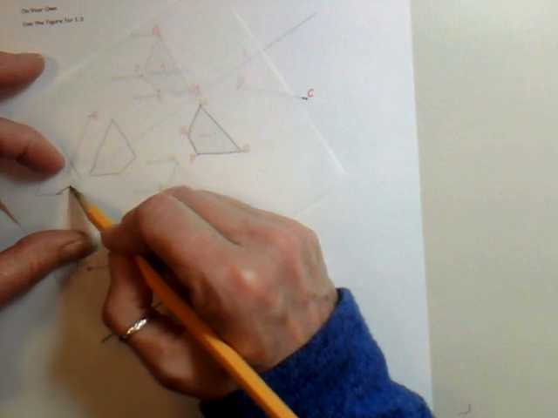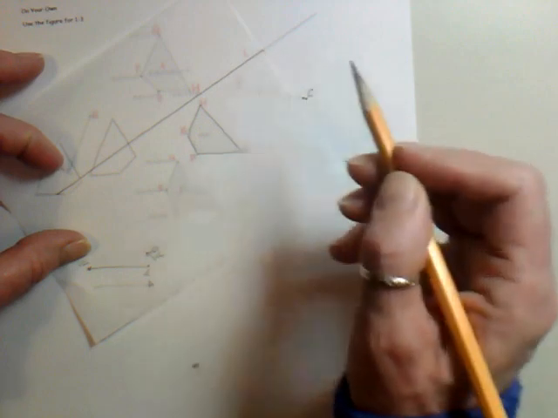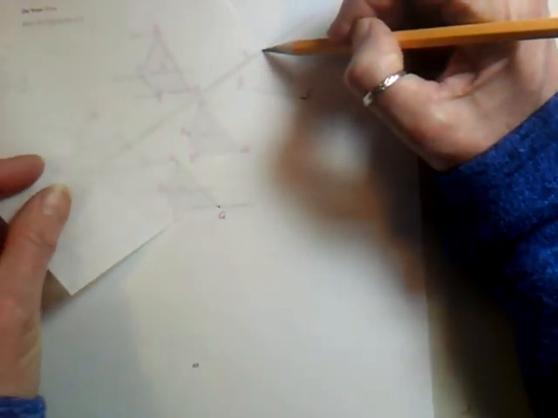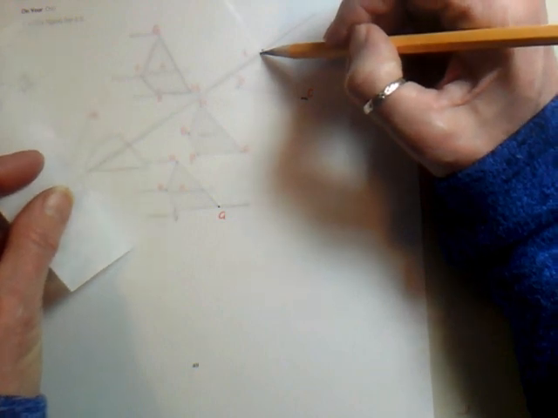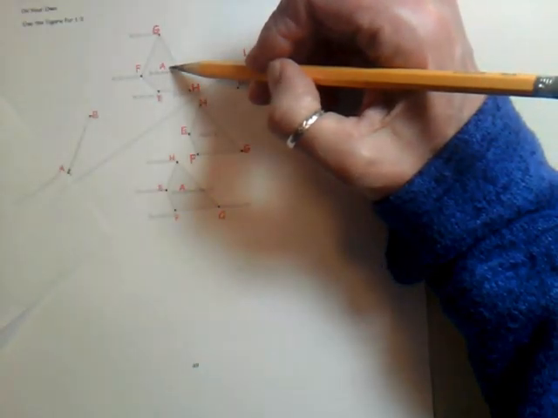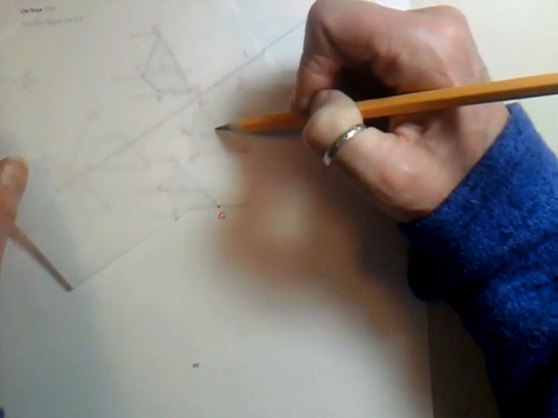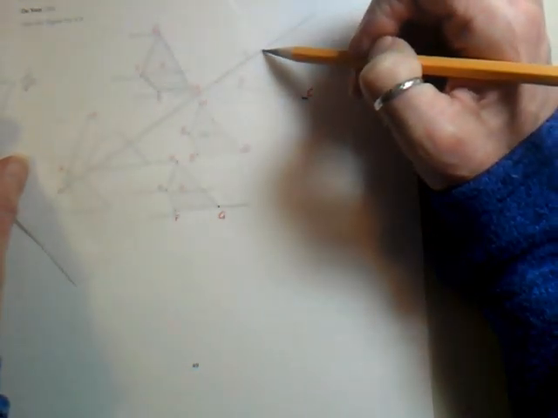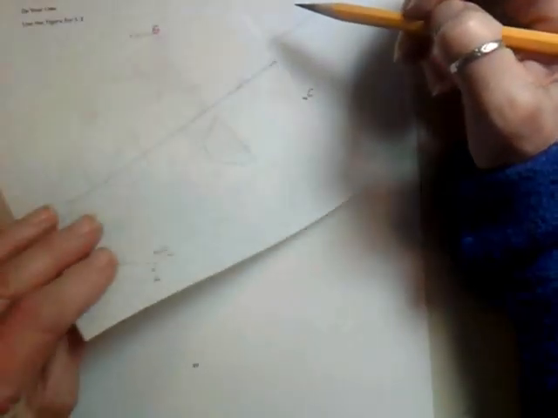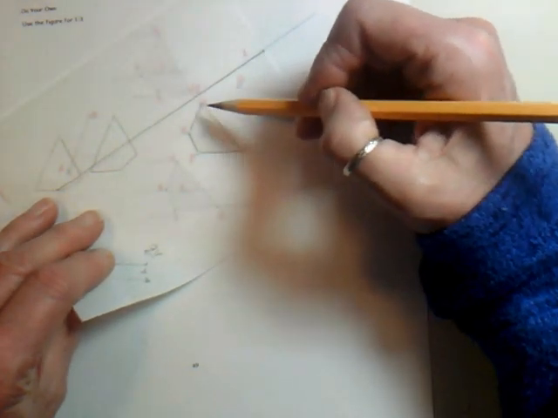Here is our line of reflection. And I'm going to reflect it over that line. And you can see this is where it ends up. So this is the reflection of A. The question is asking, what do I need to do now to return it to this position? In order to return it to this position, I can simply reflect it again over this line. And that returns it to its original position.